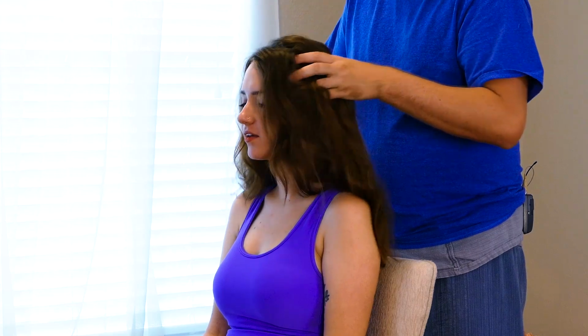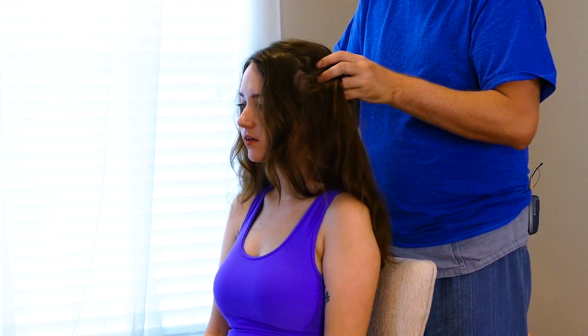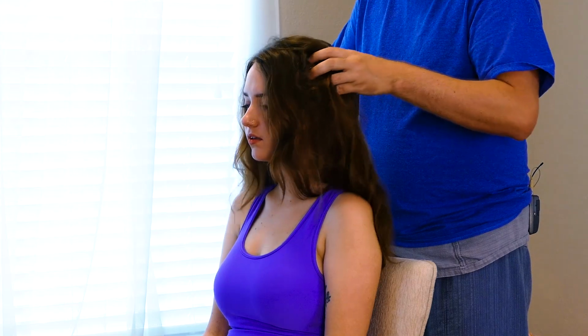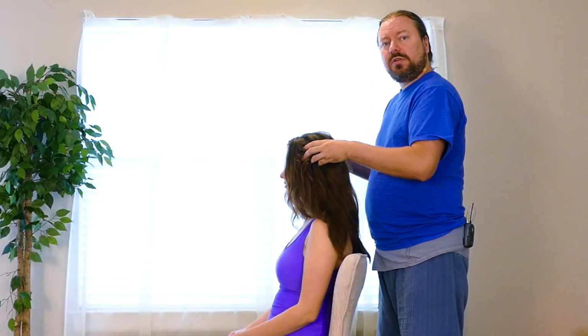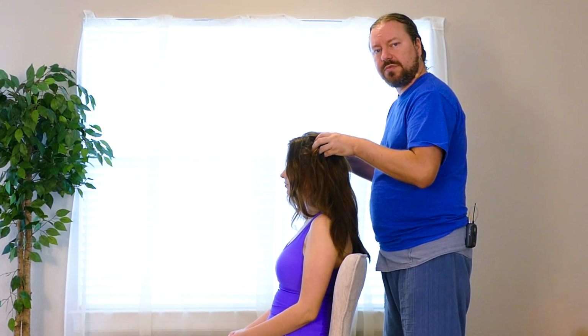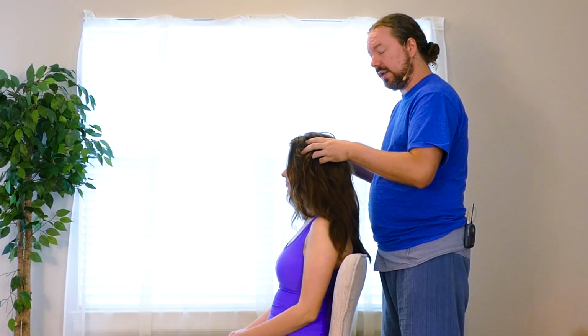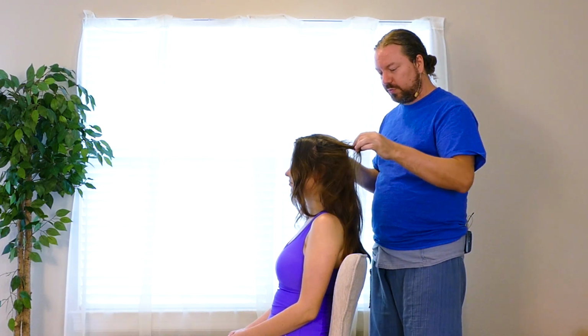There. That's to increase her awareness of the tension in this area. I'm going to apply some pressure with the finger pads. When people are having headaches, I want you to go slow. I want you to take your time. This isn't something that's just going to go away in a single session. It's something that you're going to slowly have to work with people on.